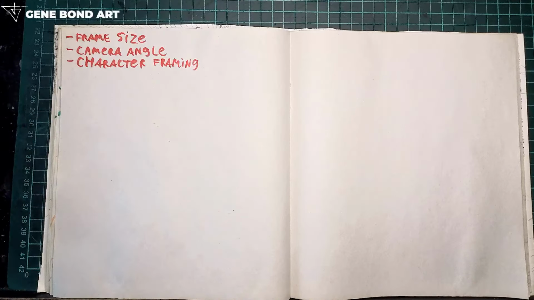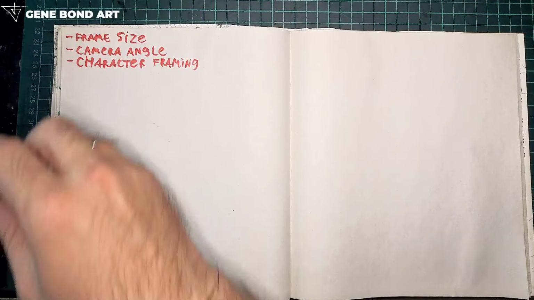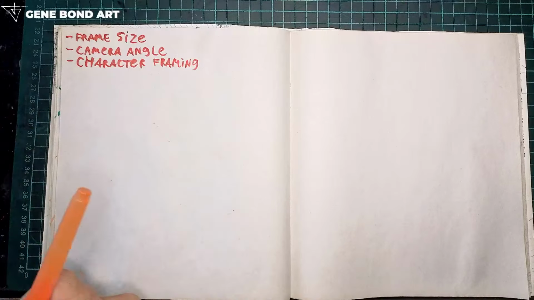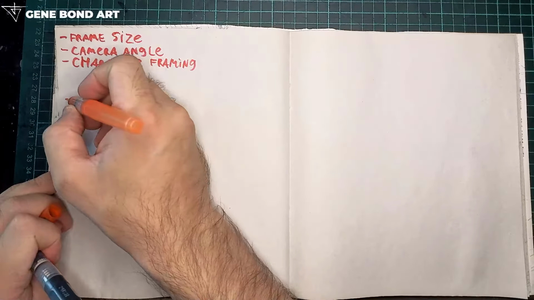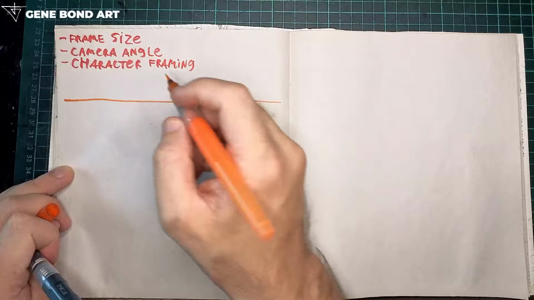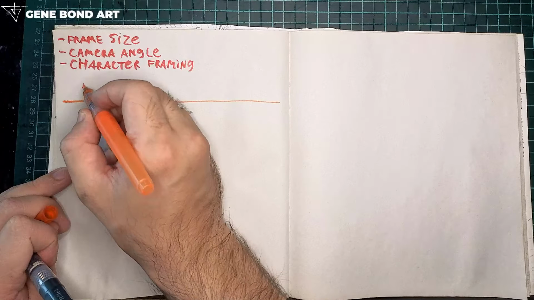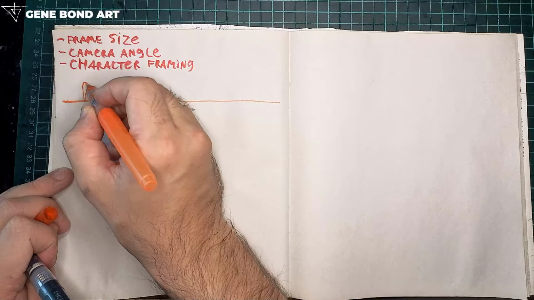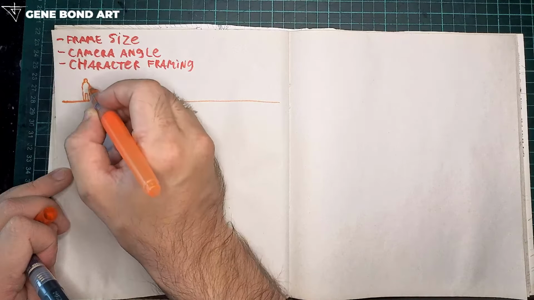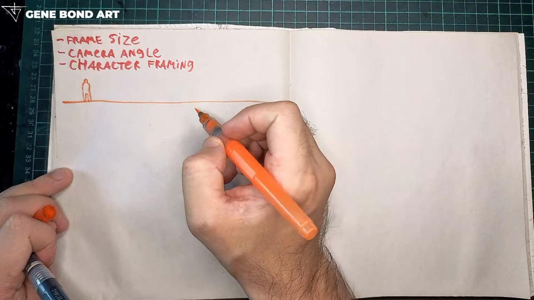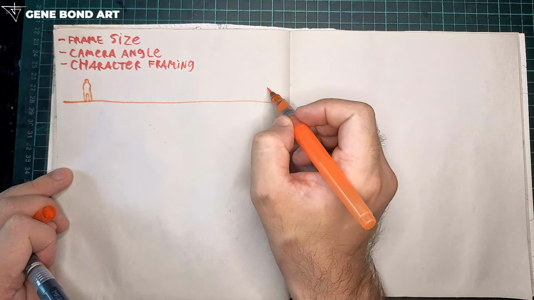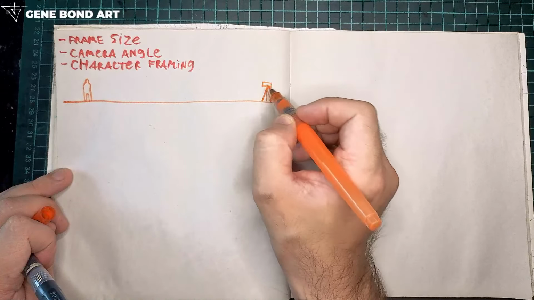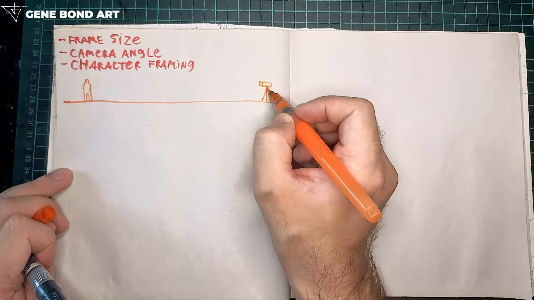Okay, so talking about frame size. Let's say here we have some character, and we have a camera on a tripod, right?